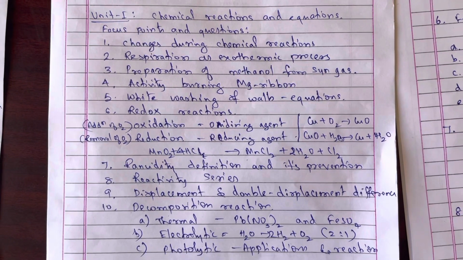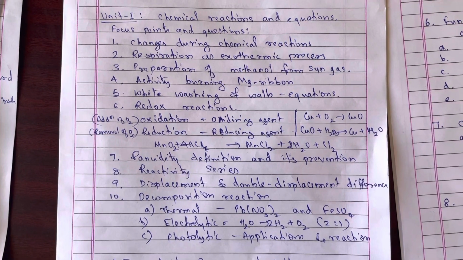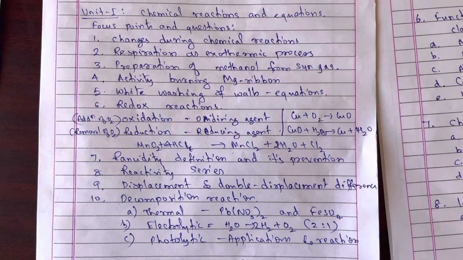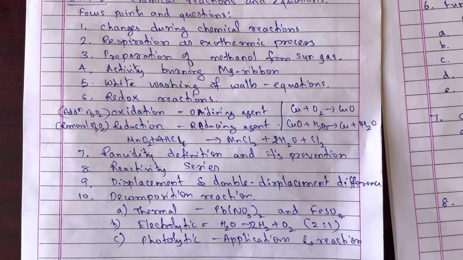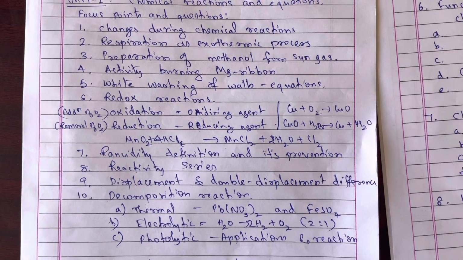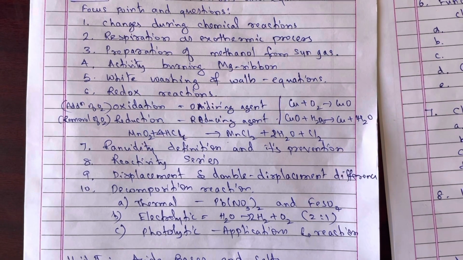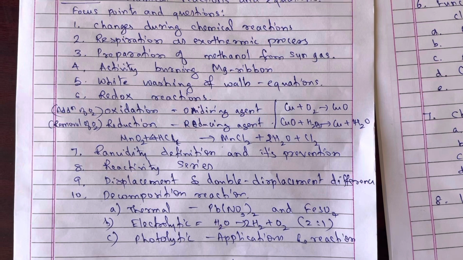For chemical reactions and equations, changes during chemical reactions and the balancing of chemical equations will be accounted for in the same component. Respiration as an exothermic process, you need to reason out by giving the chemical equation, like glucose breaking down into carbon dioxide, water and energy. And the next one, preparation of methanol from syngas. Syngas stands for carbon monoxide and hydrogen mixture.